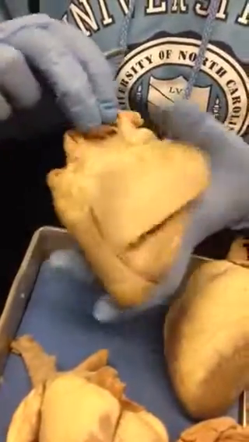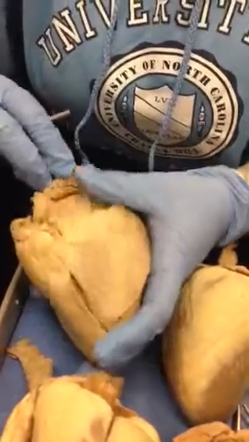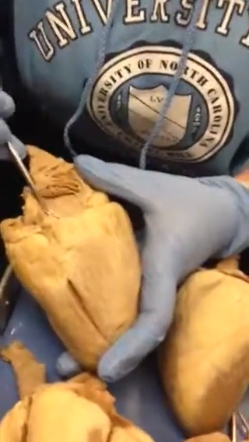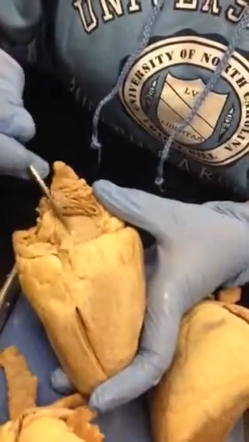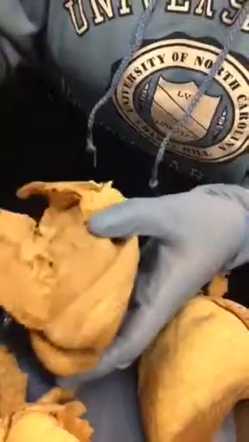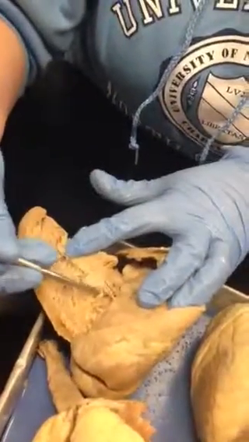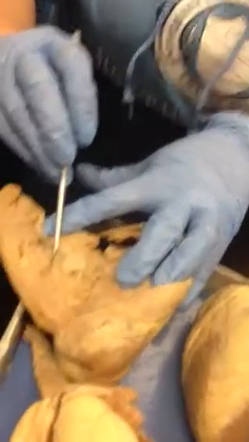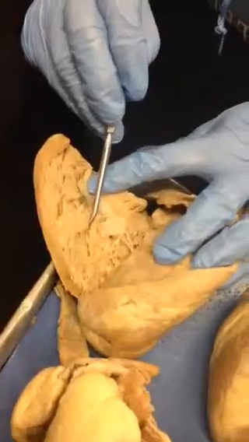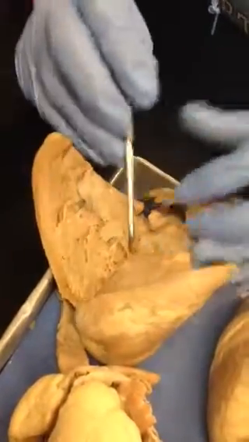So if we're looking at one of the atria back here, this is the right atria. You see how smooth this muscle is? That's pectinate muscle. That's only in the atria. Once we get into the ventricle, you have the chordae tendineae, which attach from the valve to what are called papillary muscles. The papillary muscles are kind of like little finger-like projections.